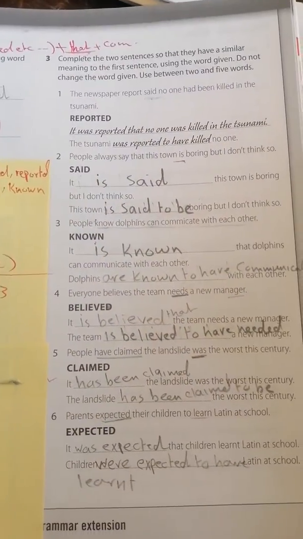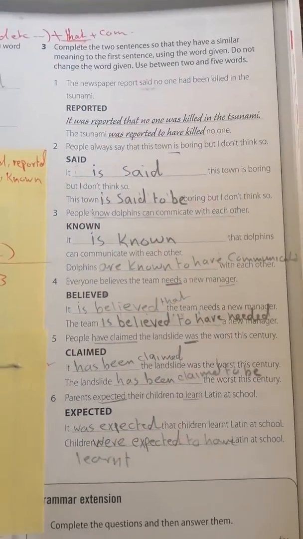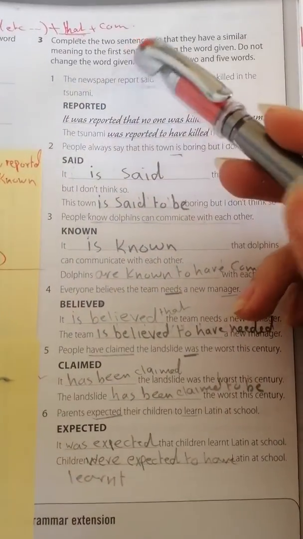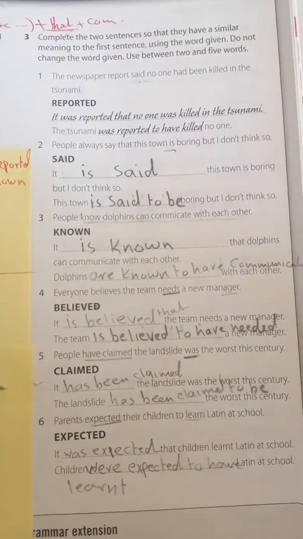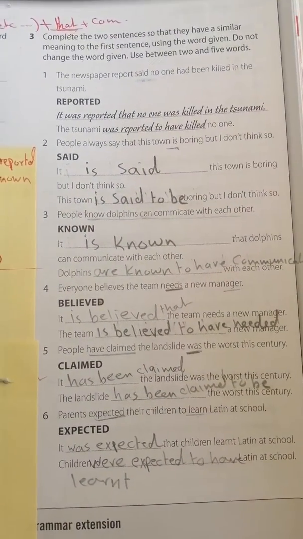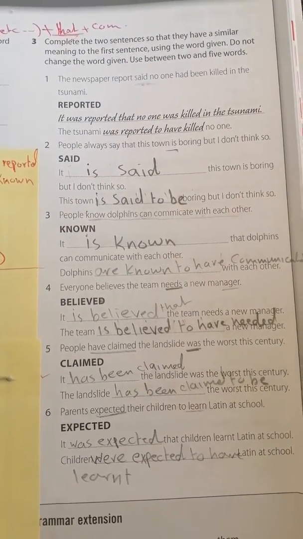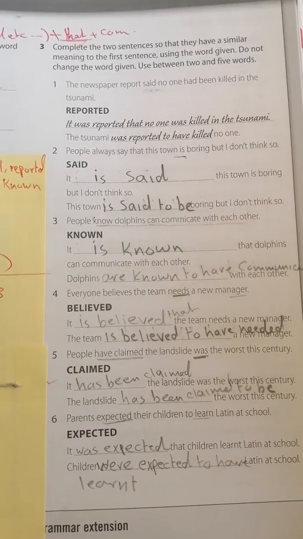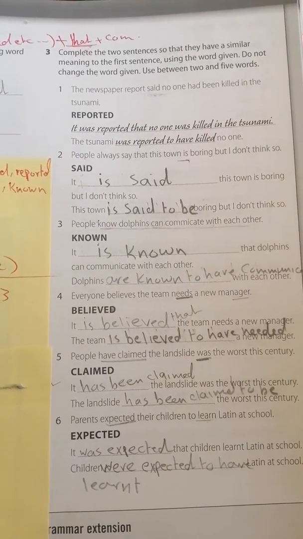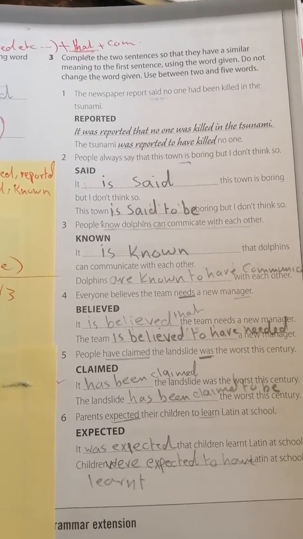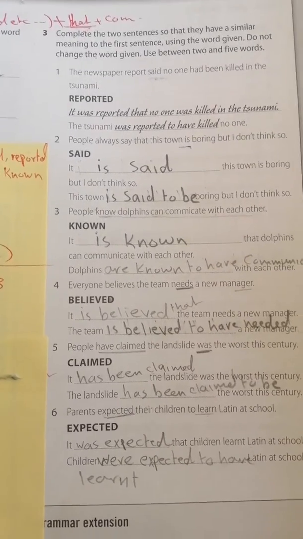Here we are going to go over exercise 3 in your workbook, page 69 as well. But this time, you are going to see that in this exercise, they need us to complete the two sentences so that they have a similar meaning to the first sentence. Using the word given, do not change the word given, use between 2 and 5 words.